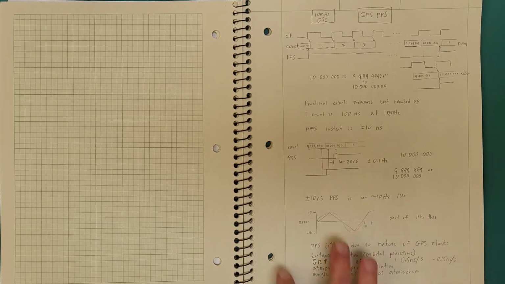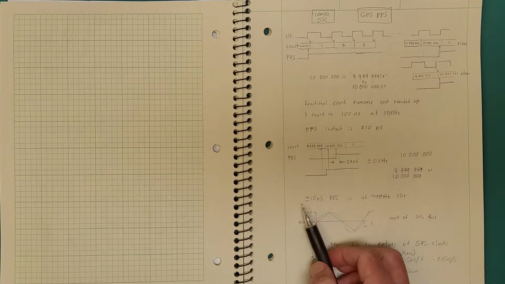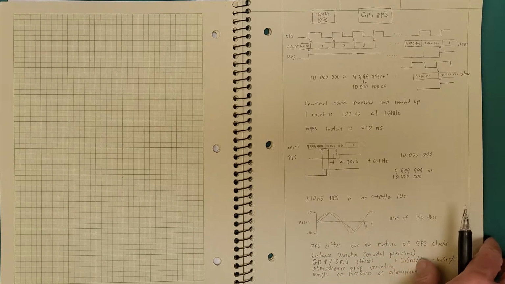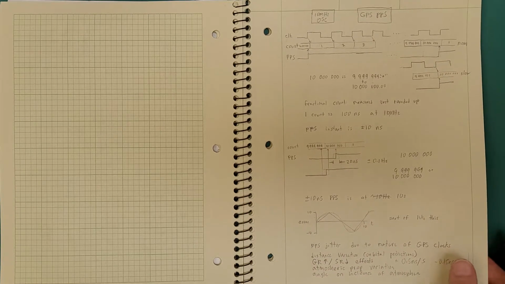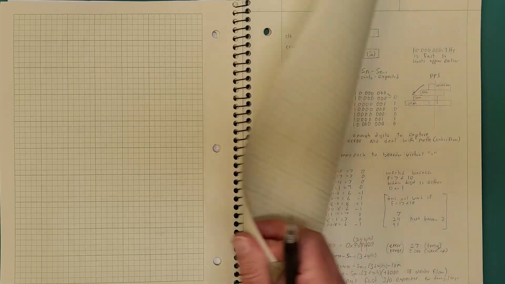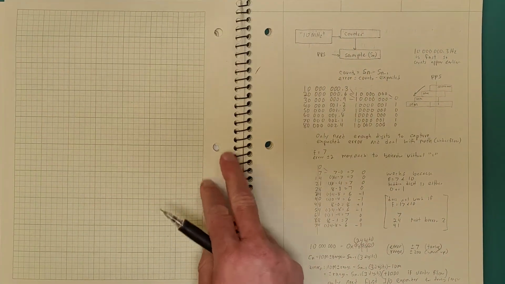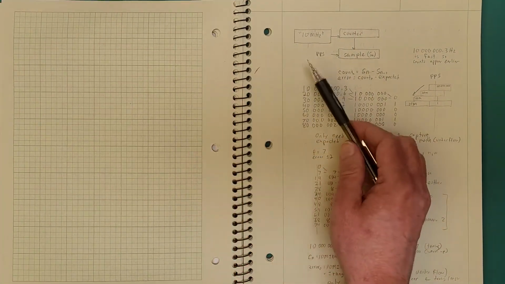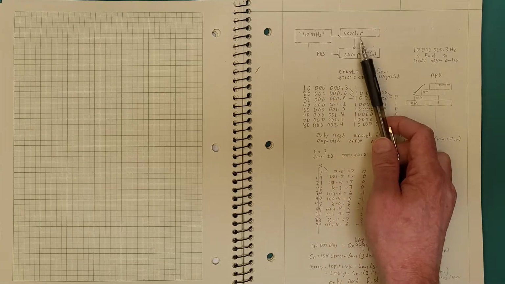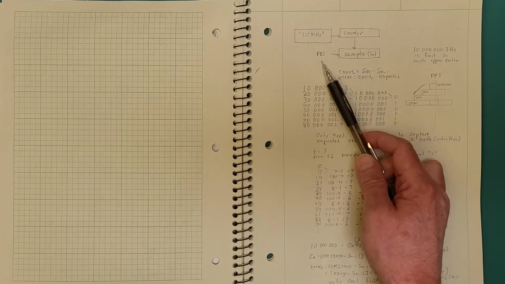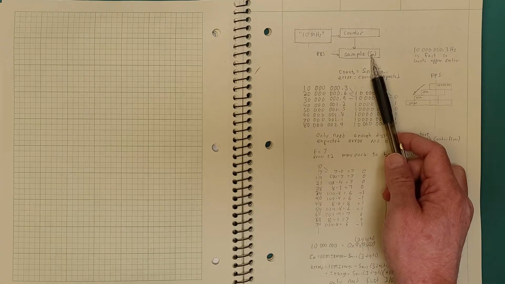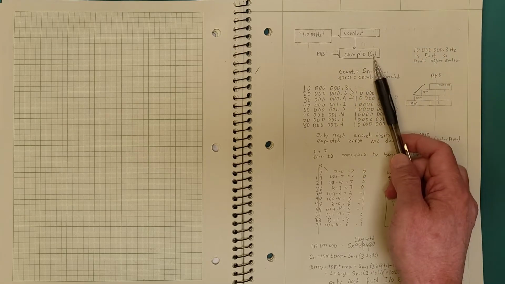So there's a lot of noise in there, but it gives you a plus or minus 10-second variation. So how do we deal with these things? Well, the circuit that we're using has a 10 megahertz clock, which goes into a counter, which I sample every PPS, and the sample is S per N, so N is the number of the sample.